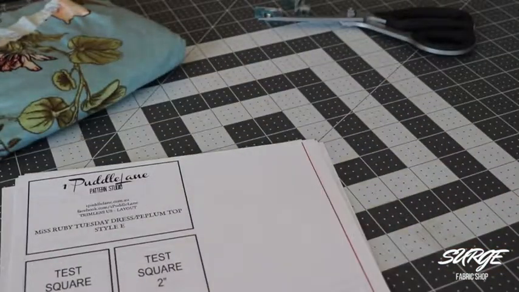If you need to do any alterations, go ahead and do that now as well, and go ahead and cut out your fabric. And then tomorrow we'll start assembling.